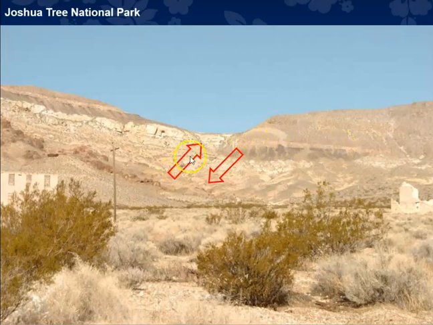You can see that this one has moved up. And so the hanging wall moved up. That makes it a reverse fault. So this is evidence of compressional stress in Joshua Tree National Park.